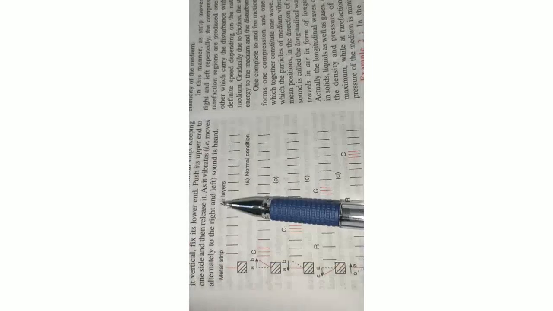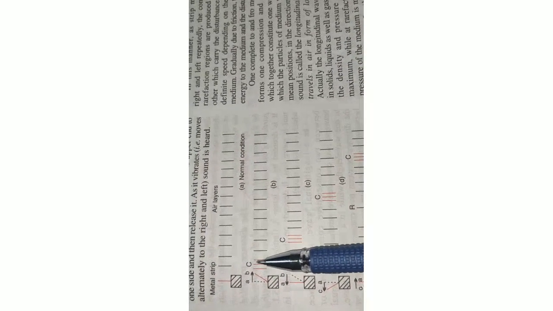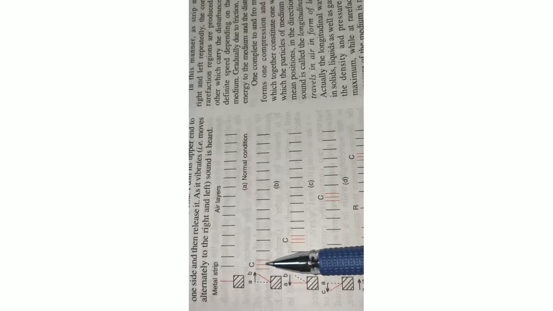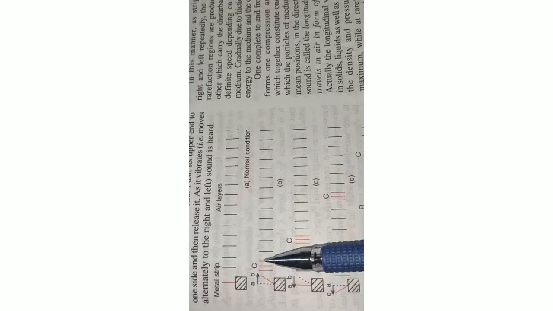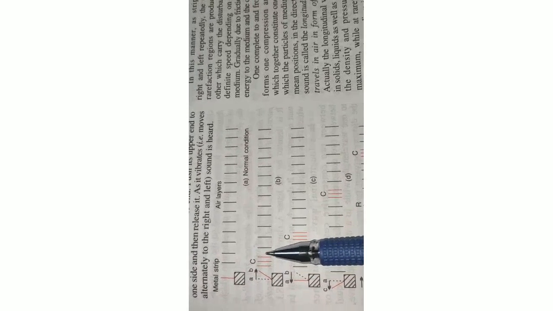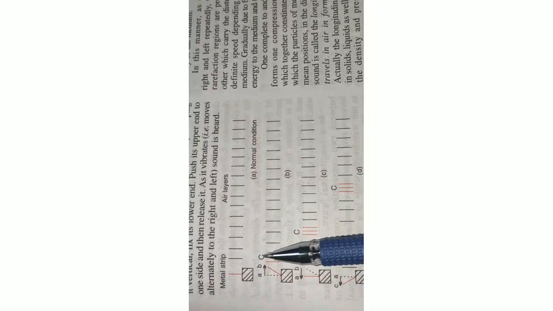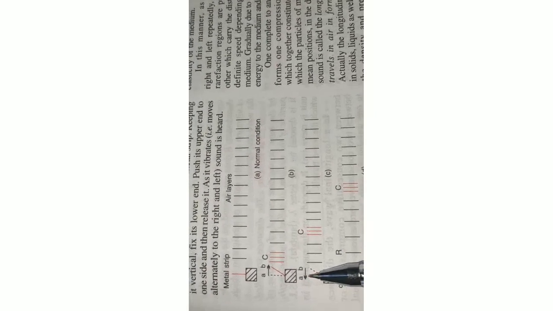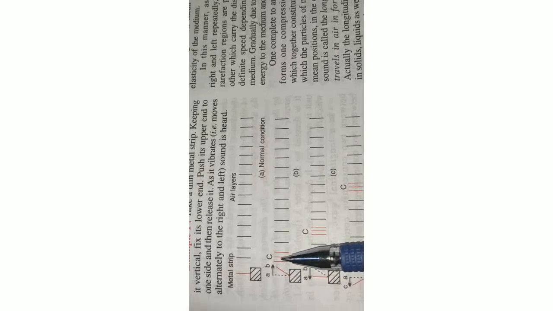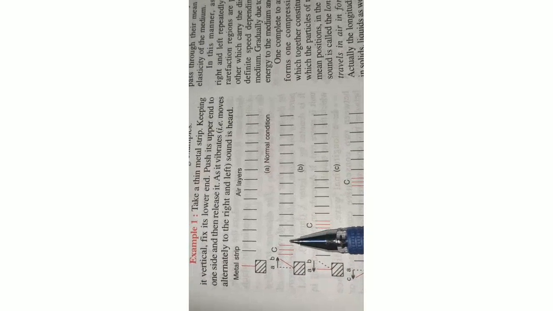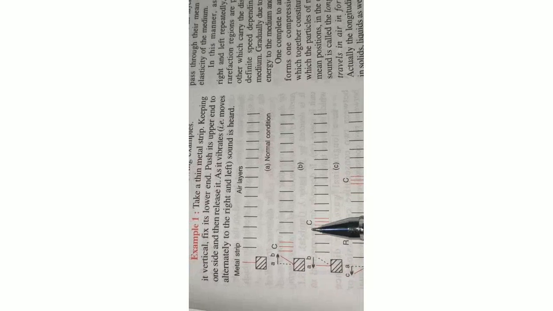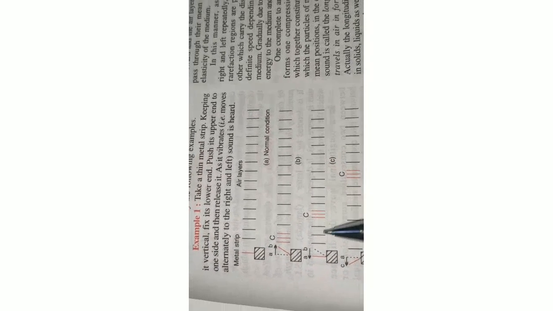Once this metal strip goes this side, it strikes the particles of the air, and those particles are compressed at a certain region. Now, this forms the compression because the layers of air are compressed here. So we call this compression, which is denoted as C. Now this metal strip comes back to its mean position, so they get relaxed, and this energy is passed on to the next particle and the compression moves ahead. So at this level we have the compression.